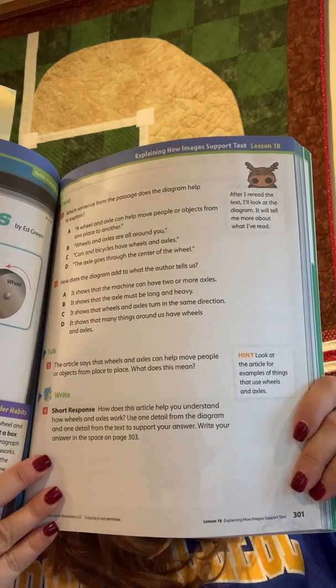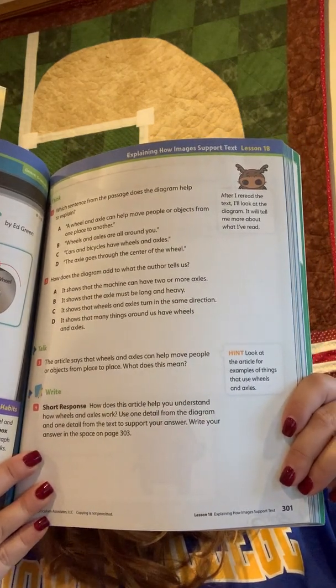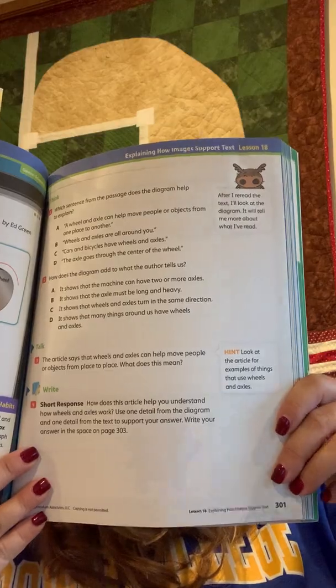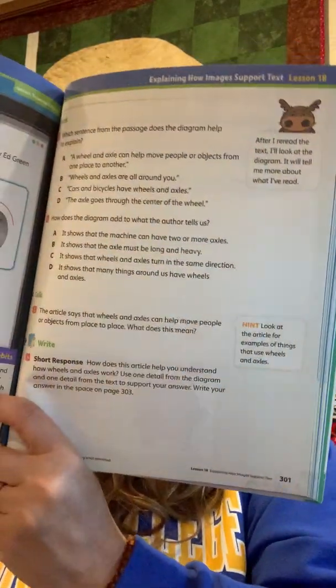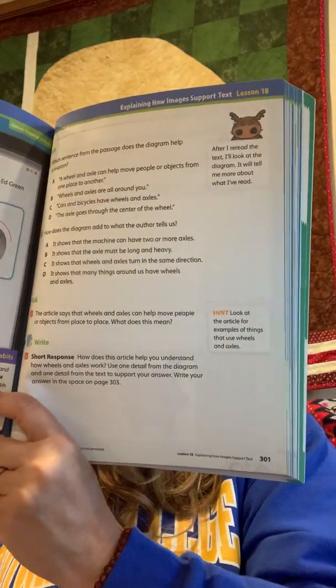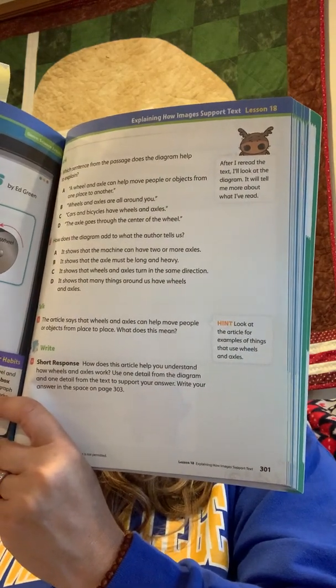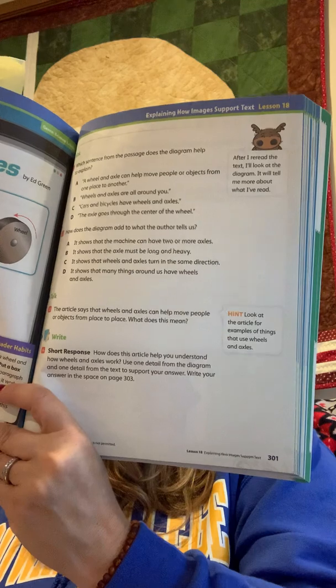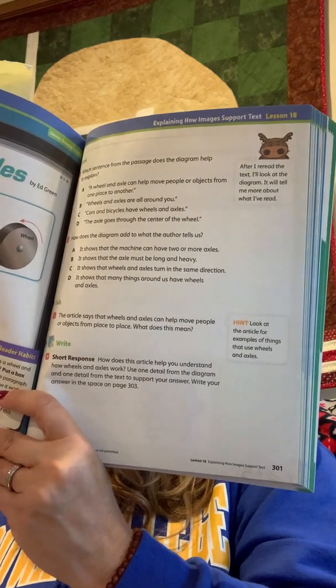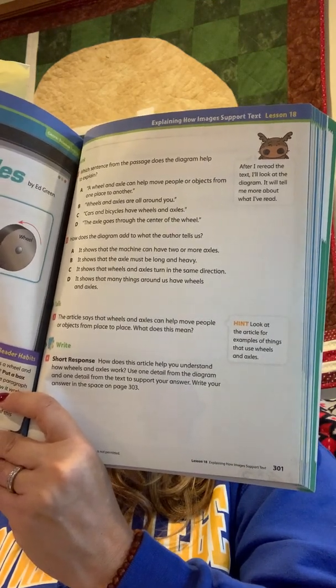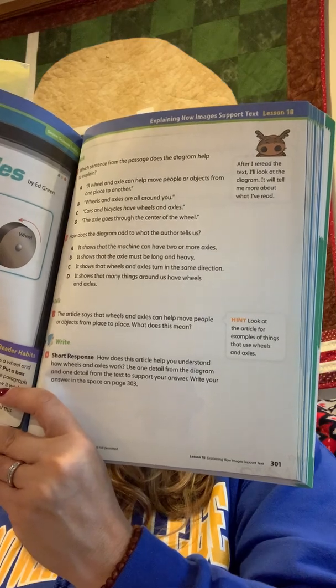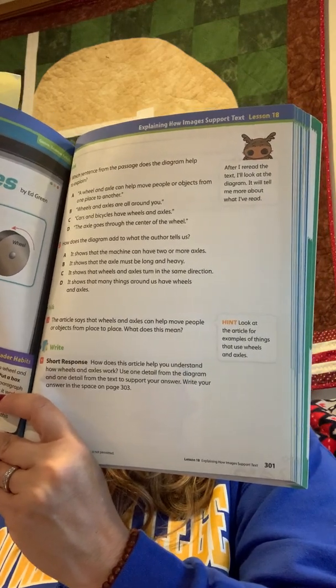Question 2. How does the diagram add to what the author tells us? A, it shows that the machine can have two or more axles. B, it shows that the axle must be long and heavy. C, it shows that wheels and axles turn in the same direction. D, it shows that many things around us have wheels and axles.